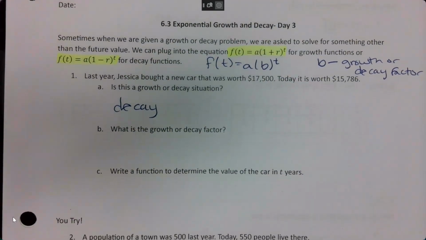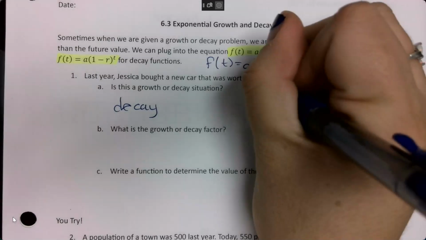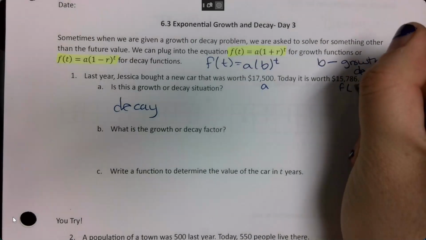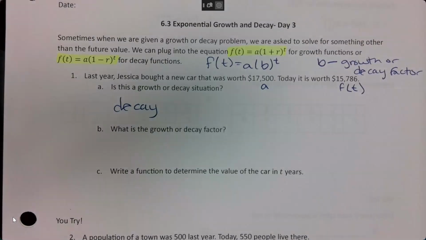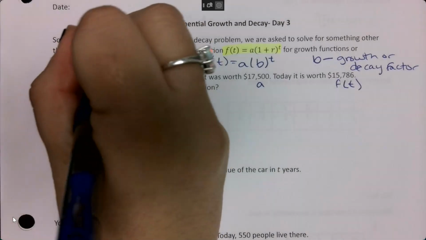So, I need to find my growth or decay factor, so I'm going to plug into the formula. 17,500 is my initial value. 15,786 is the current value. And then how long ago has it been? How long has the time been? Last year is how many years? 1 year. So I'm going to plug in 1 for my t.